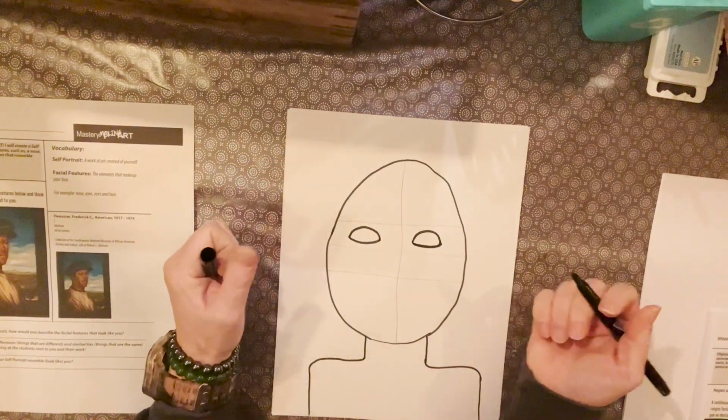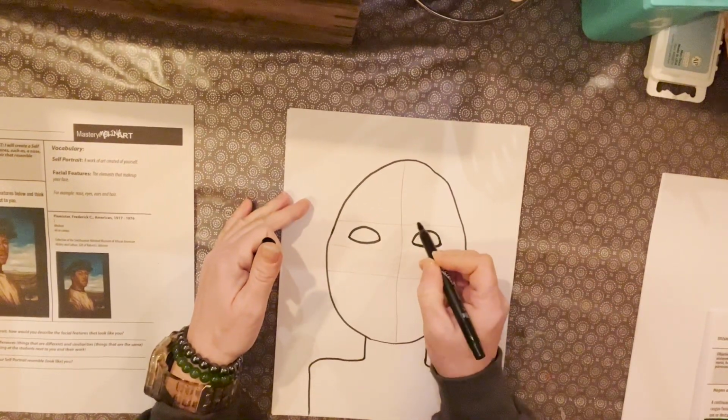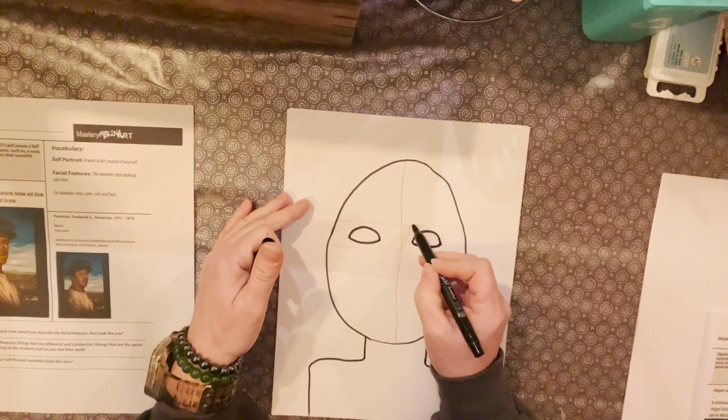Now, what we learned before is that the nose kind of comes off of the eyebrows. So I'm going to put the eyebrows up here.